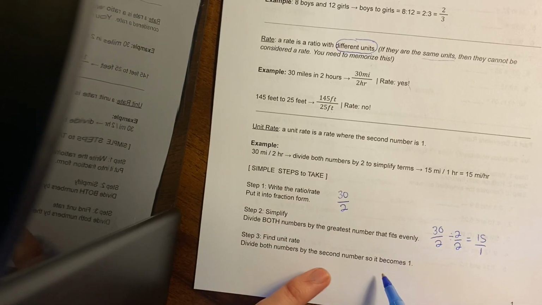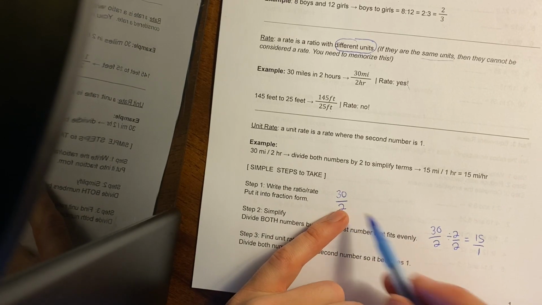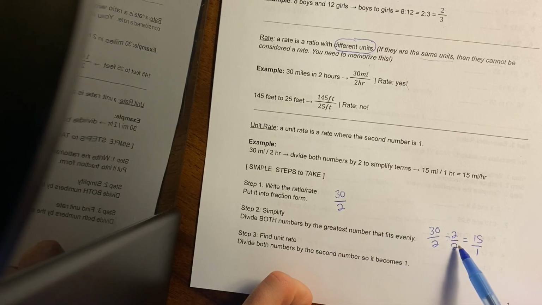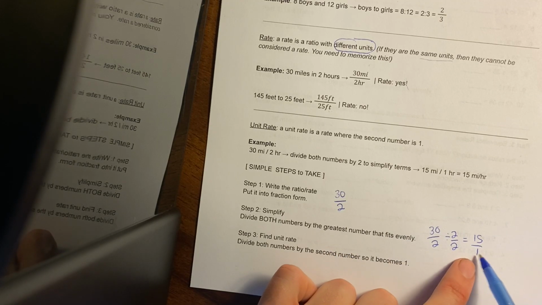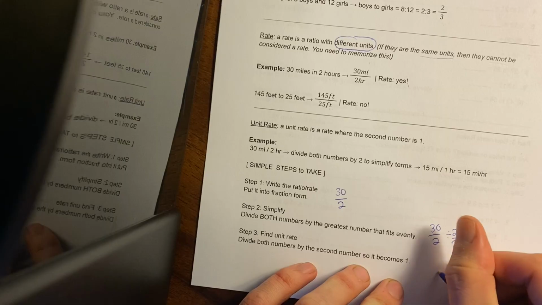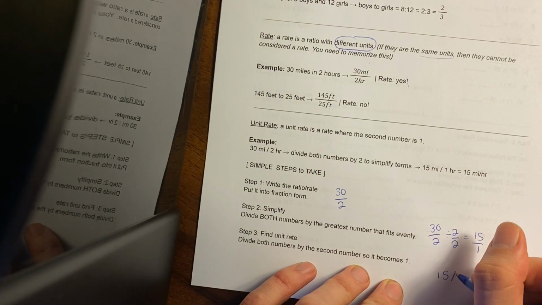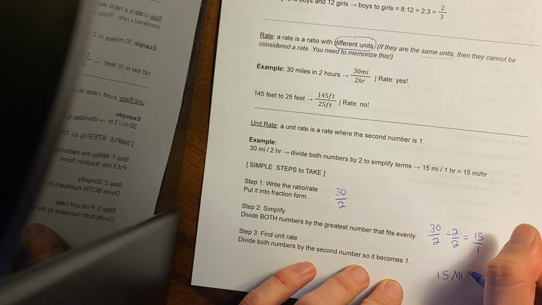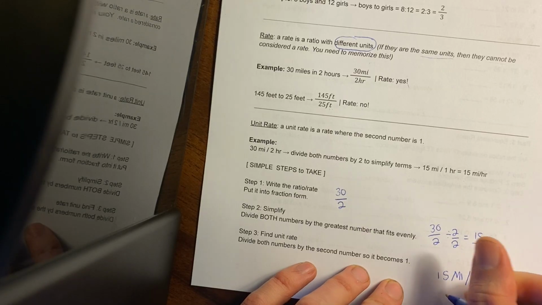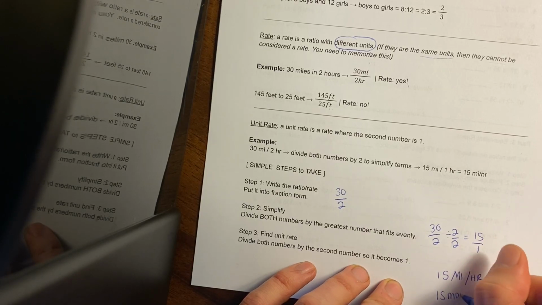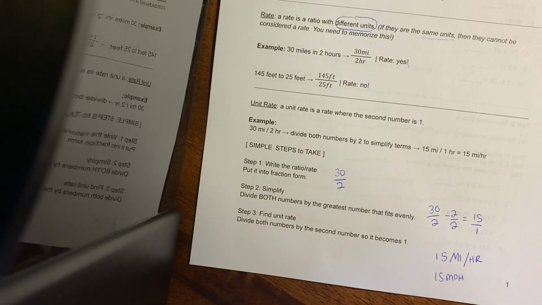Then divide both numbers by the second number so it becomes 1. That's also what we did here. Think of these two steps as very similar, but we want the 1 at the end. That way we get 15 miles per hour, or 15 mph, as you would see it everywhere else in the real world.